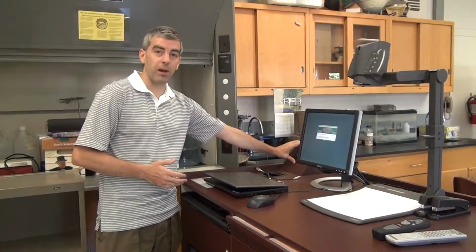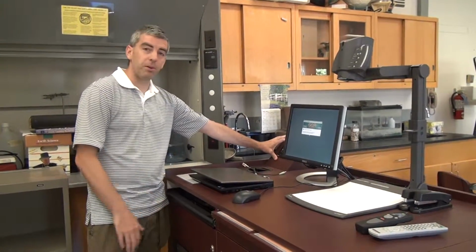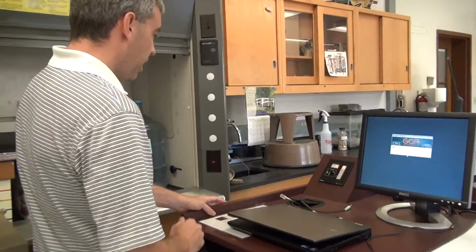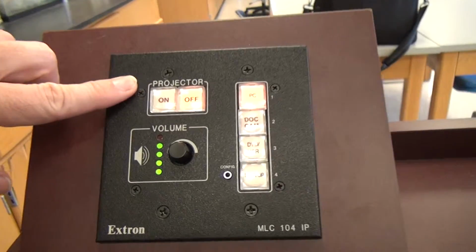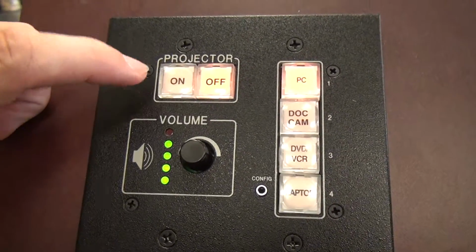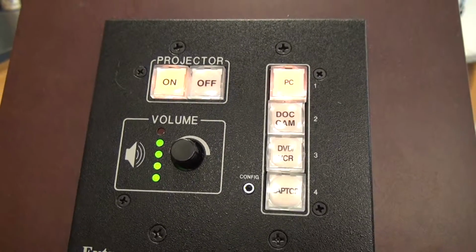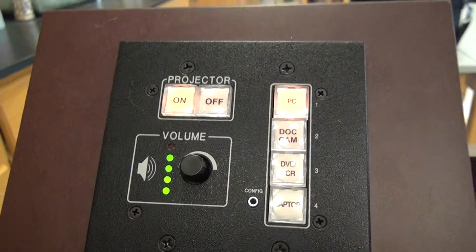I'm going to give you a quick rundown on how the basic technology in this room works. Just about everything that we're going to want to control is going to be controlled by the little box up here in the front of the room at the teacher station. In the upper left-hand part of this controller is the projector area. Right now, projector off is highlighted. I'm going to hit the on button, and that's going to power on the projector for us.